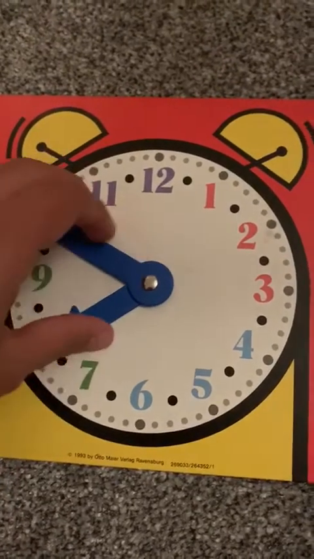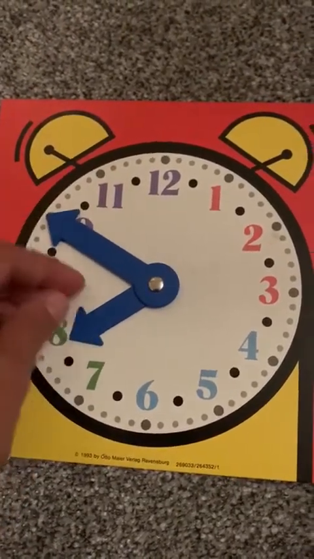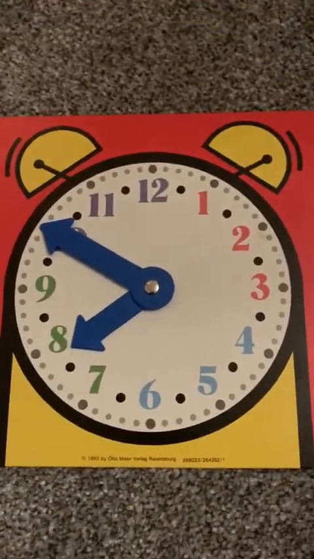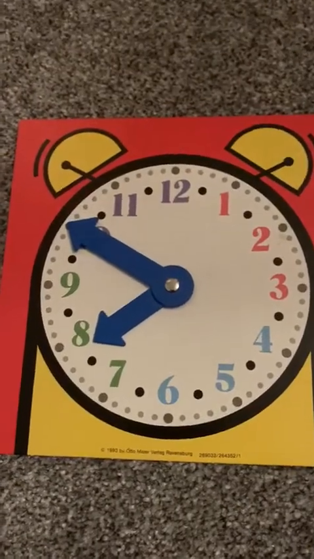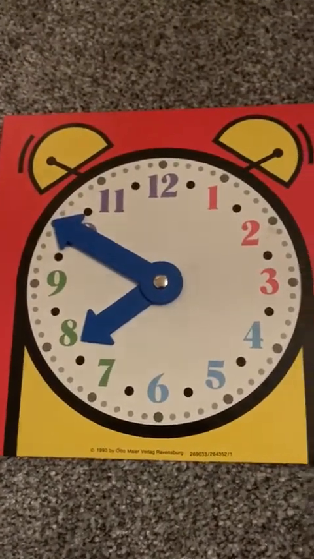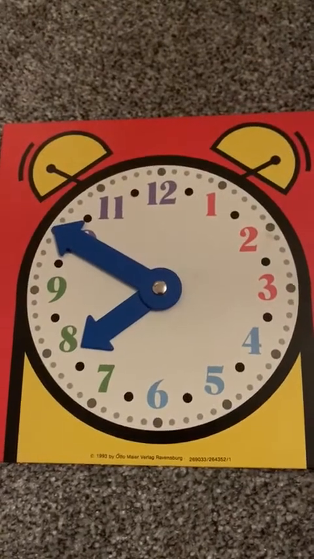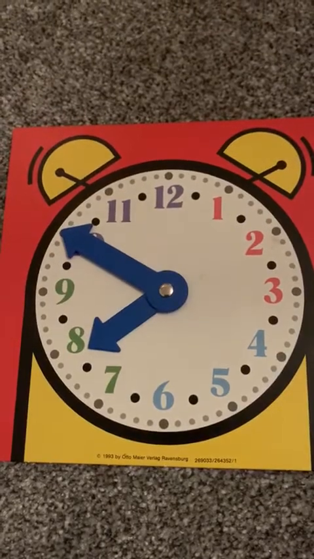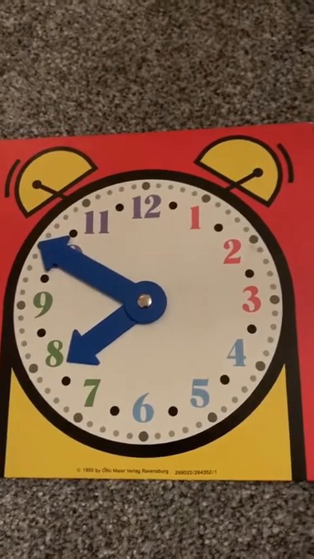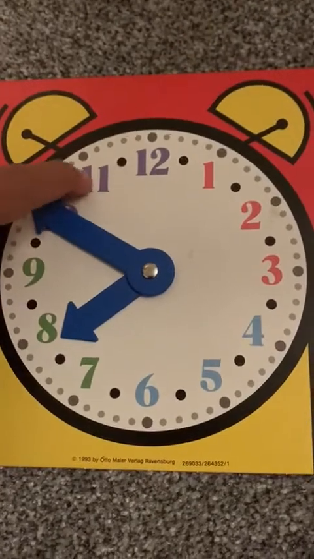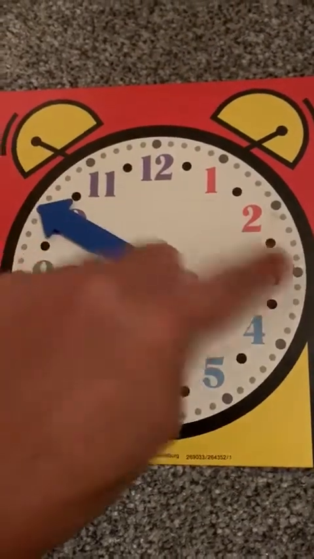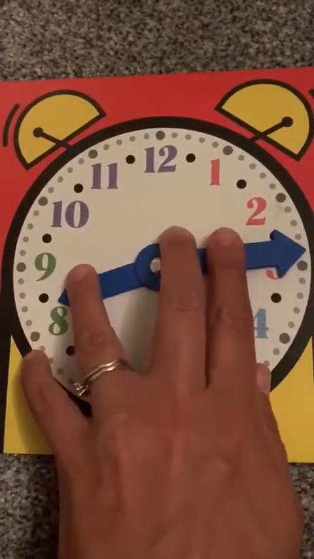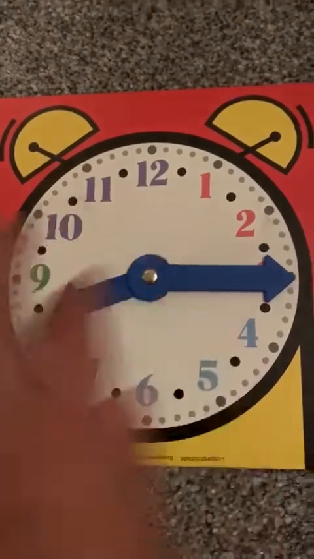Brilliant. I have a question for you. Kate arrives at the train station at 7:50. The next train that she can get to work leaves at 8:15. How long has Kate got to wait for her train? That's right, 25 minutes. 5, 10, 15, 20, 25. Well done. So it will be 8:15 and it will look something like that.